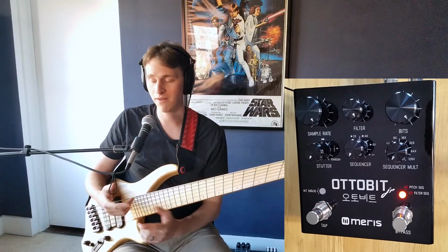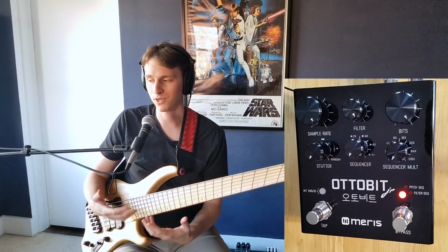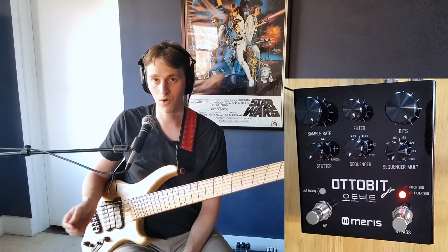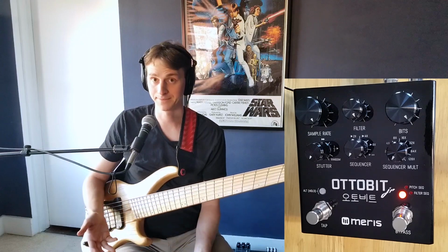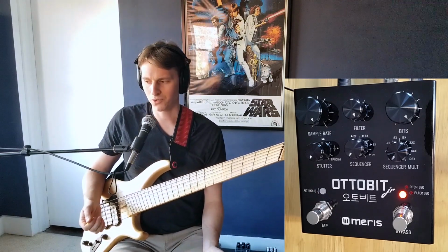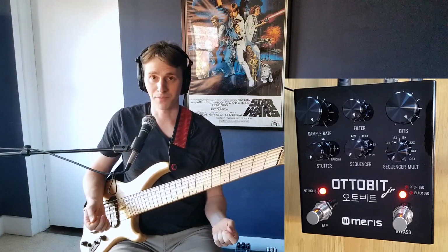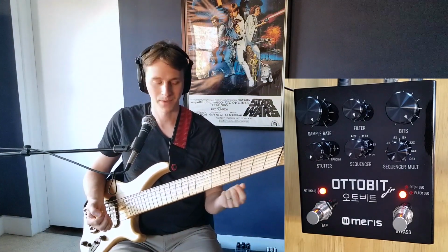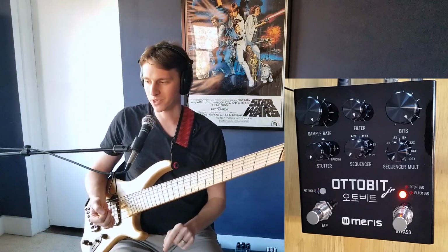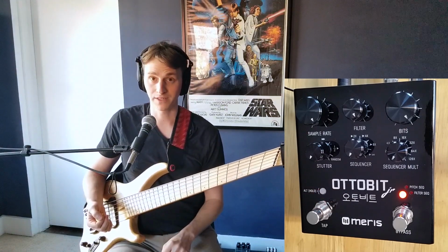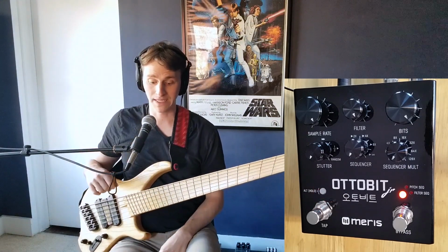Now, it has no envelope control or anything like that, so the only way you can control it is either manually with the knob or with an expression pedal or via MIDI. Now, the filter knob probably should be shown with the sample rate and the bits, and we're going to get there in a second, but I do want to show it by itself because it is just such a liquid filter. I plugged an expression pedal in, so now I'm controlling the filter cutoff with my foot. Let's hear a little bit of that with a pick with my dry bass.